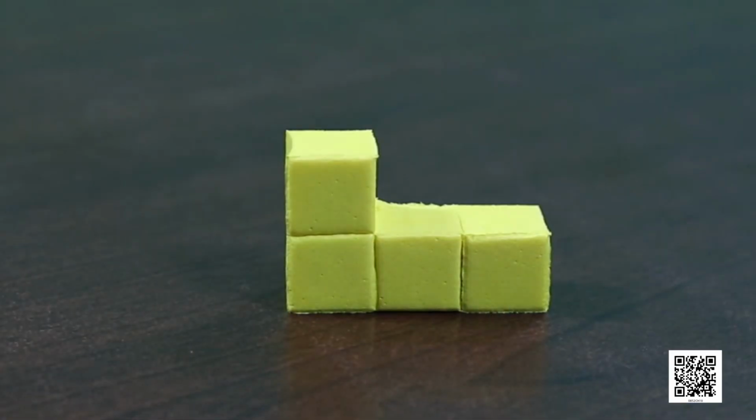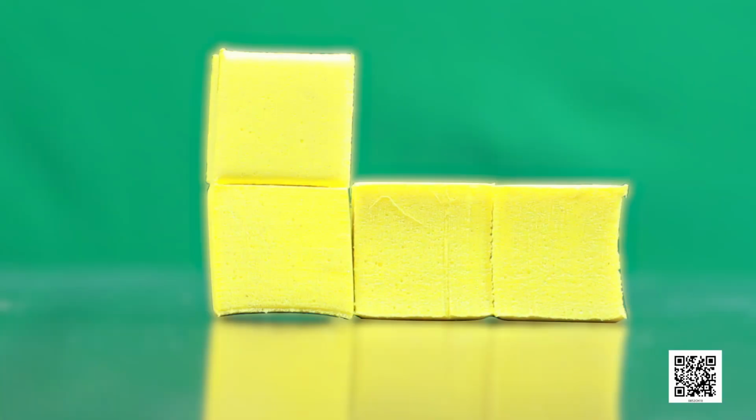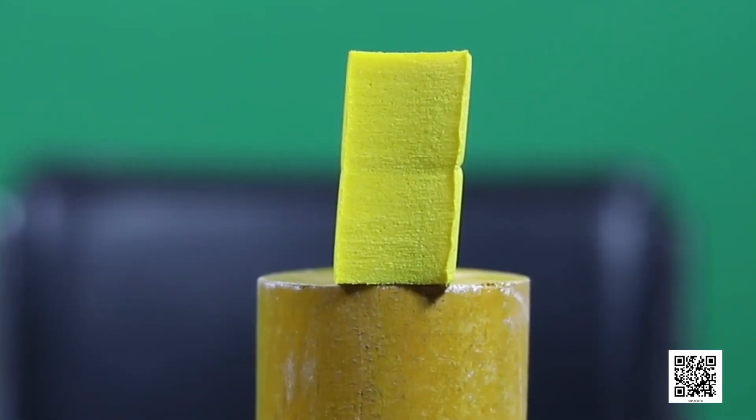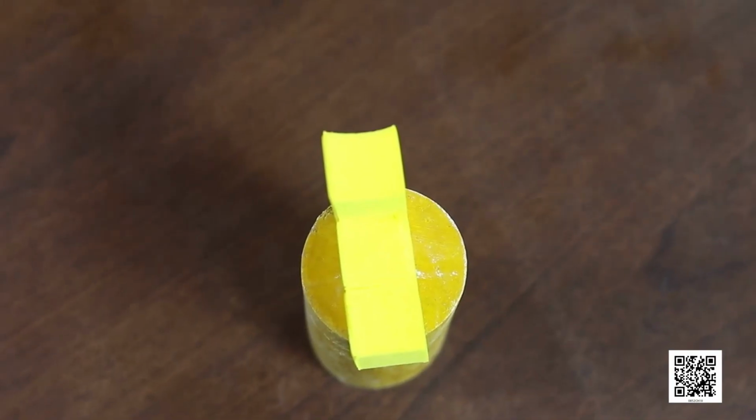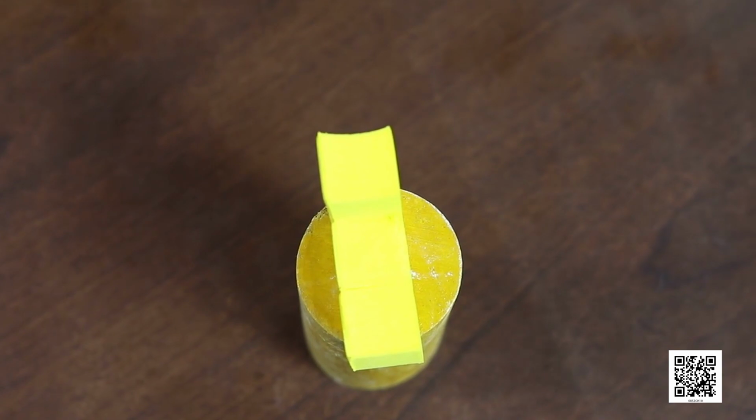Look at this combination of blocks. Now this is the front view. And this is the side view. And children, this is the top view.